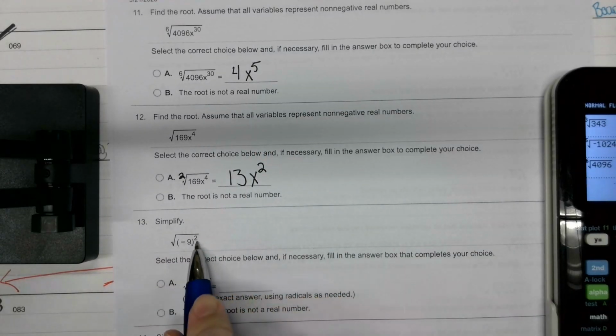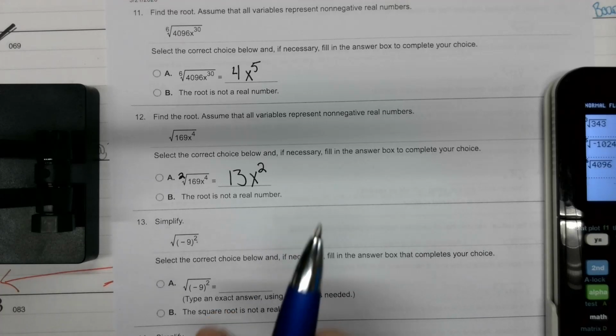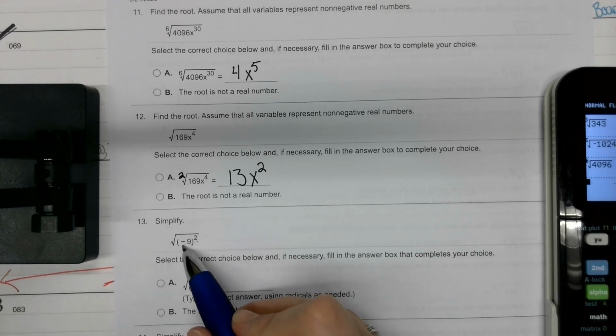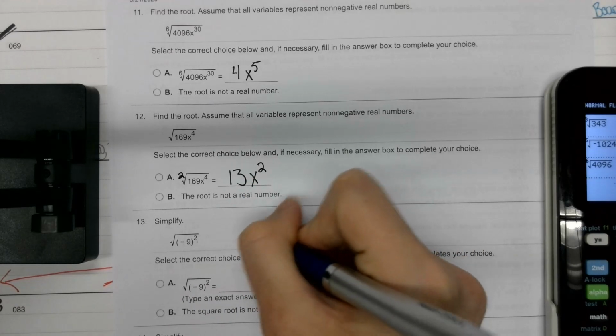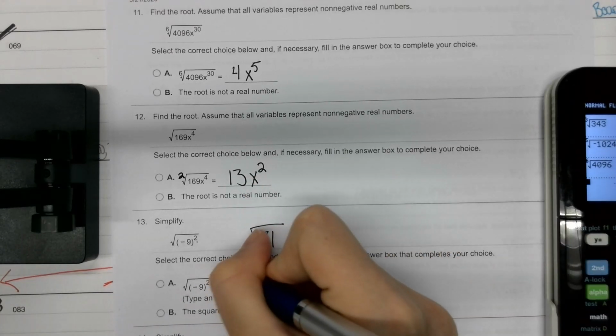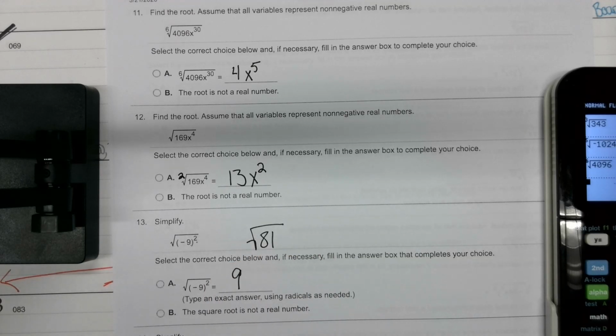Square root of a negative 9 squared. So, the first thing we'd do on this is square that inside of it. So negative 9 squared would be 81. And the square root of 81 is 9.